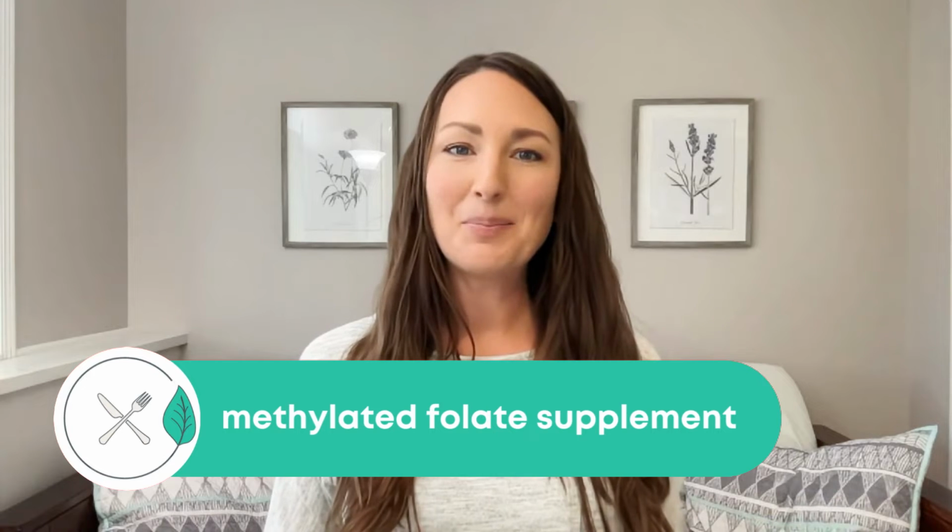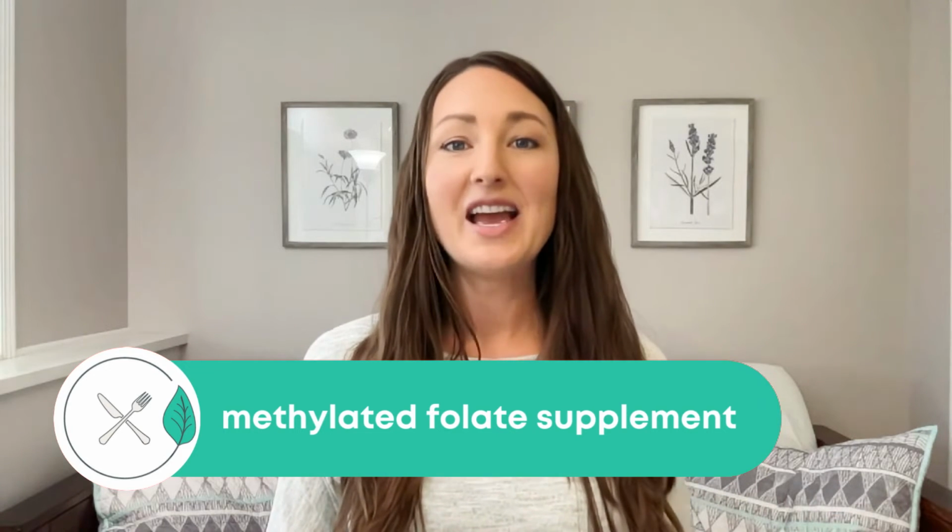Now, on the other hand, if you have the MTHFR mutation and are showing a need for intervention, like having high homocysteine levels and or low micronutrient levels, there are some key interventions that can help get your body back into balance. The first of which is adding a methylated folate supplement, which is that biologically active form.